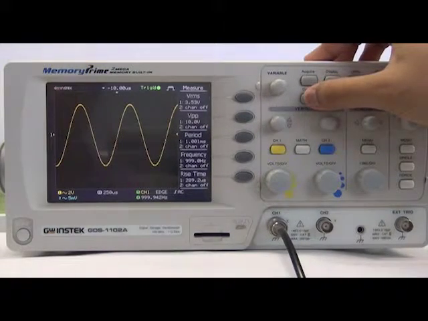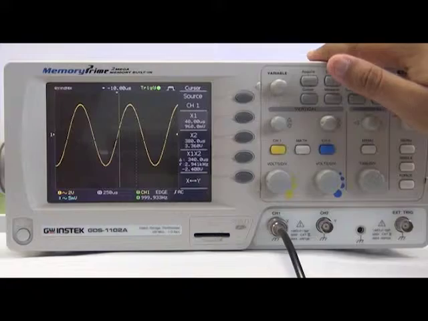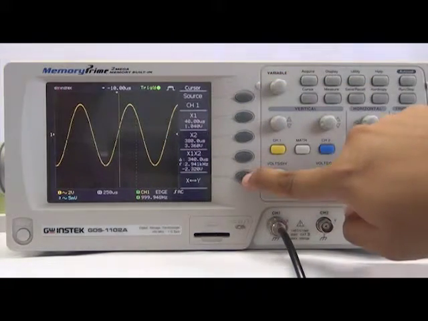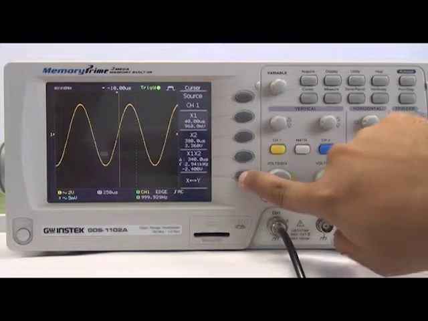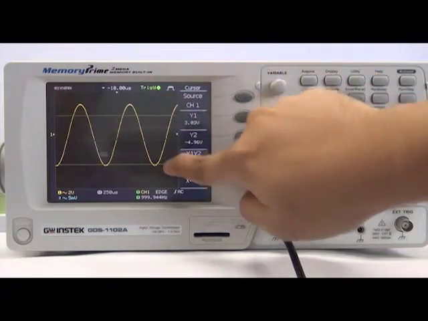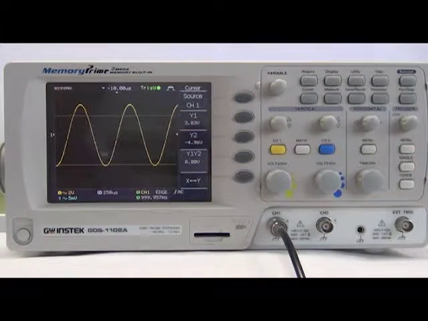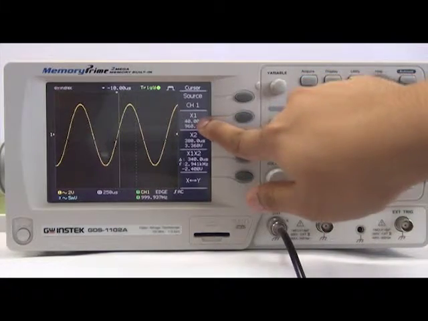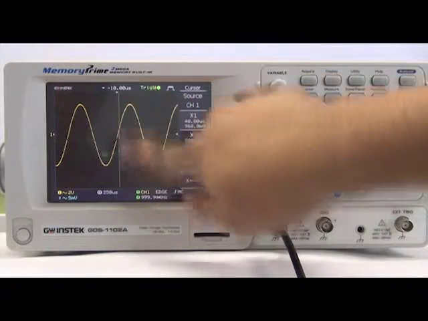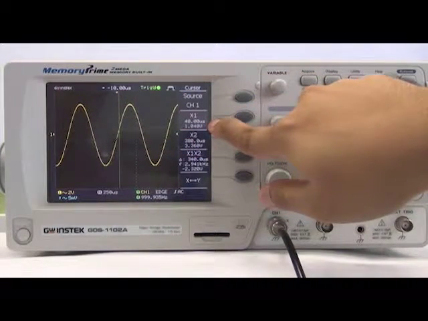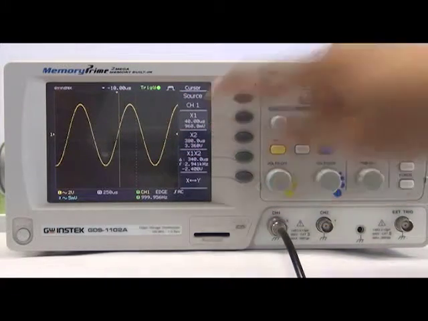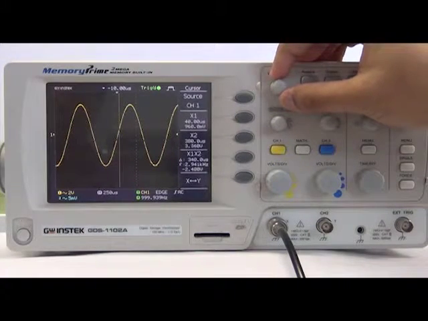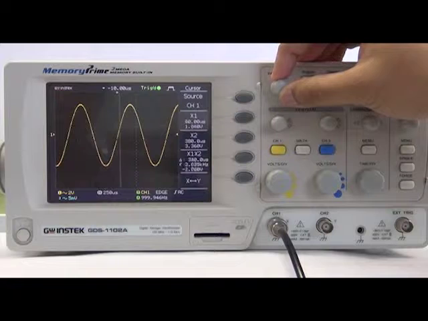Press the cursor button on the oscilloscope to bring out the lines on the oscilloscope. To change it to horizontal mode, you can press the last button and you will see two horizontal lines. But for this experiment, we are only using the vertical lines. Notice the X1 is belonging to the solid line, having a 40 microsecond. But for this case, we have to change it to 100 microseconds by turning the variable.